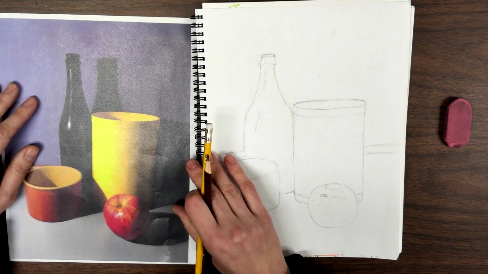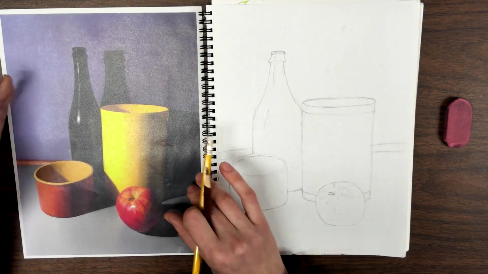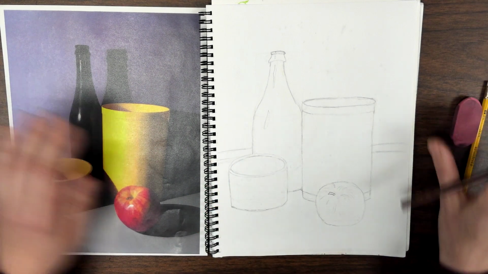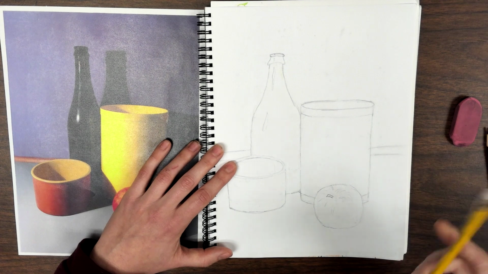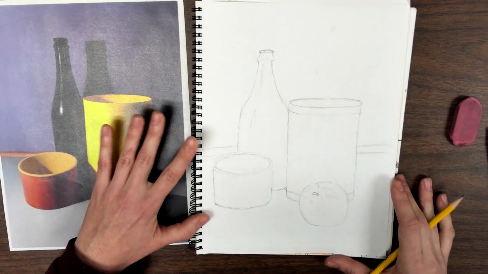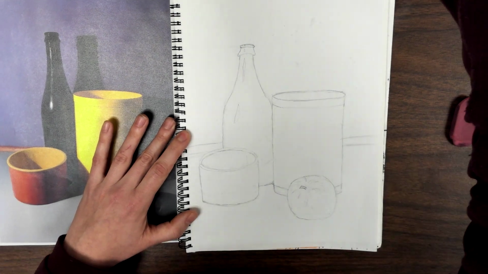So if you need some help with that, let me know, or talk to mom and dad or a parent or guardian at home. Okay, so what we're going to do first for this step is we are going to add shadows. I'm going to zoom in a little bit.